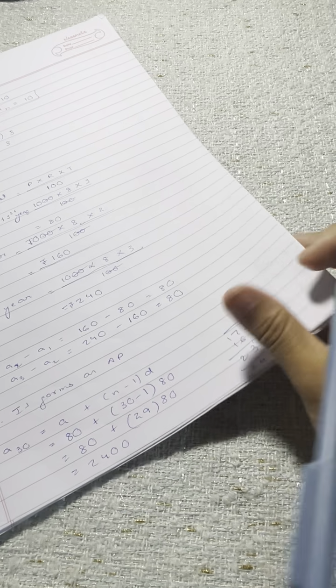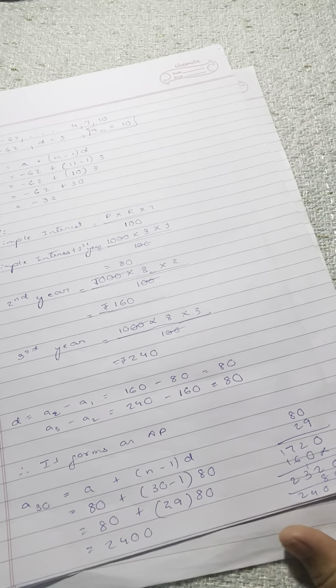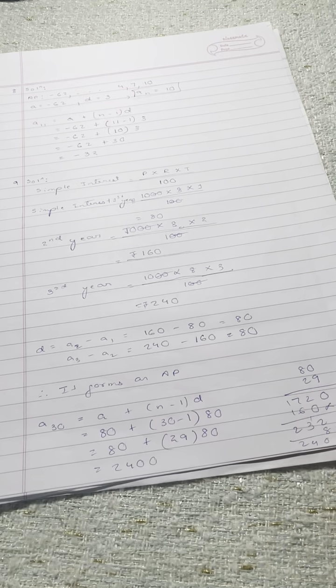Therefore, the interest at the end of the 30th year will be rupees 2,400. I hope so.